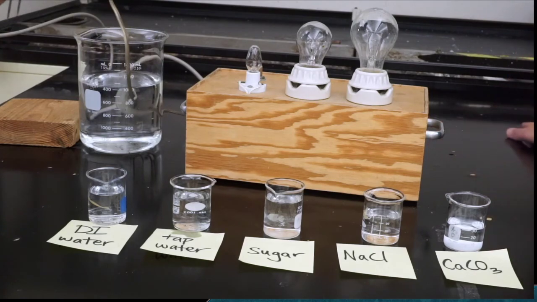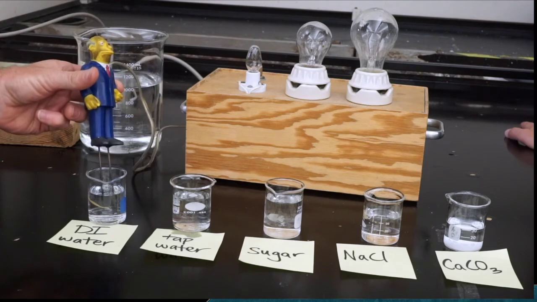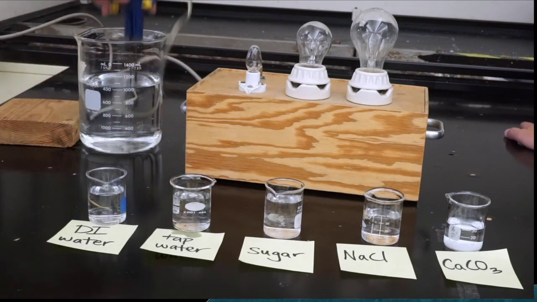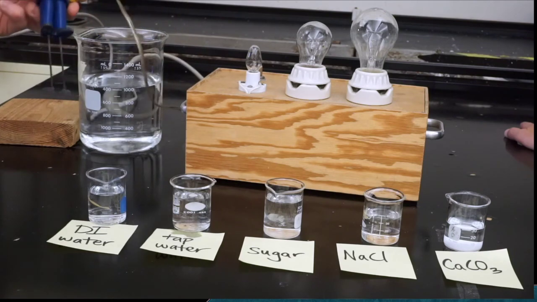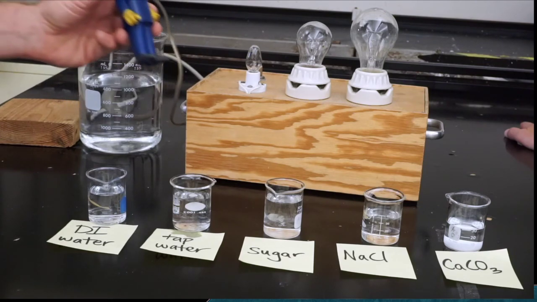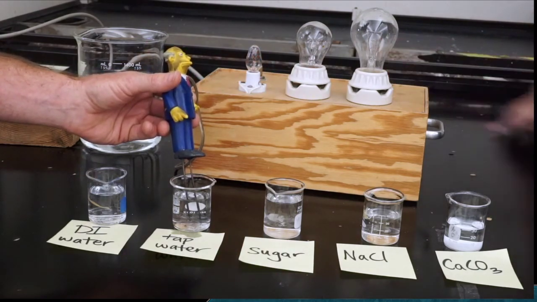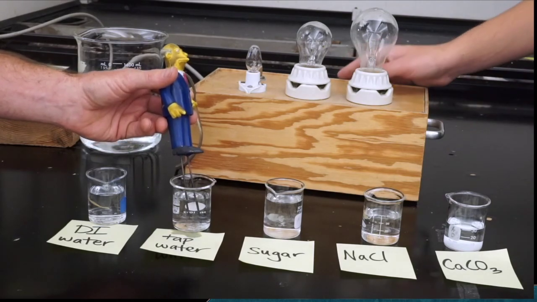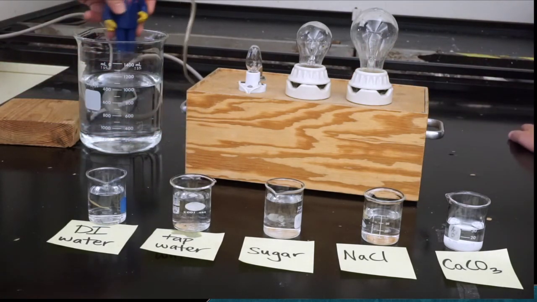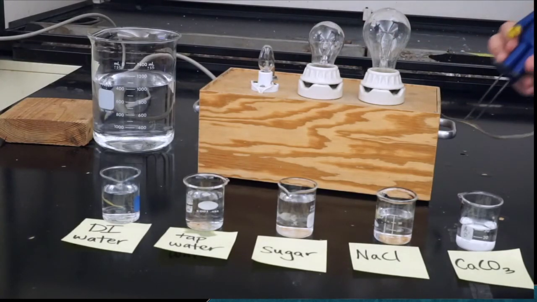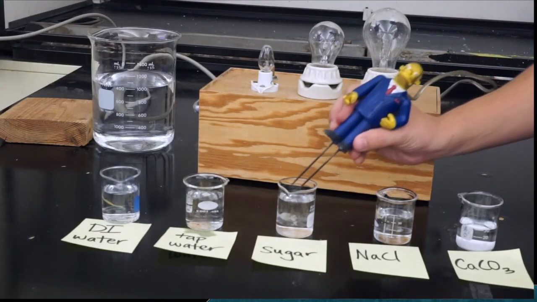So let's get started with this. Here we go. We're going to put the electrodes into deionized water first. And lo and behold, we did not get anything lighting up. That tells us there are no ions in deionized water, which makes sense, right? It's deionized. If we look at tap water, we do have ions present. But if we try to switch to the big light bulb, there are not enough to really conduct. So it's got some electrolytes, but not too many.